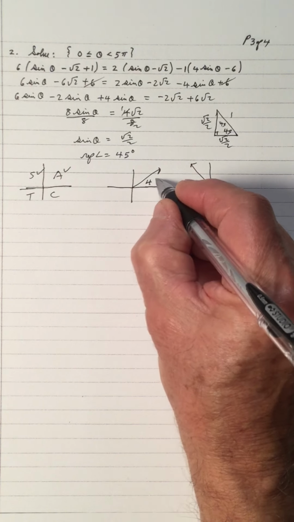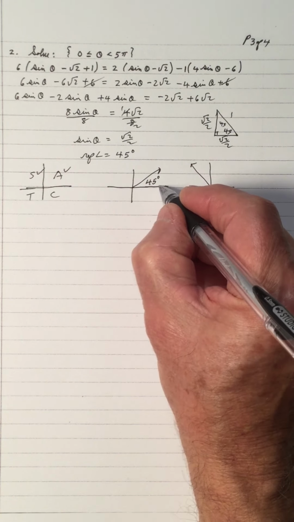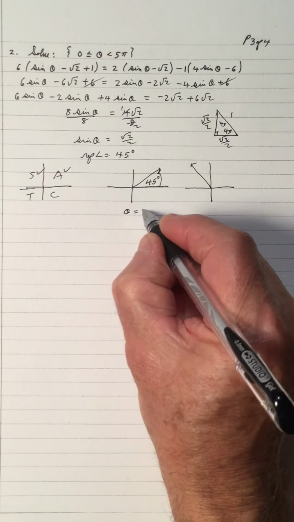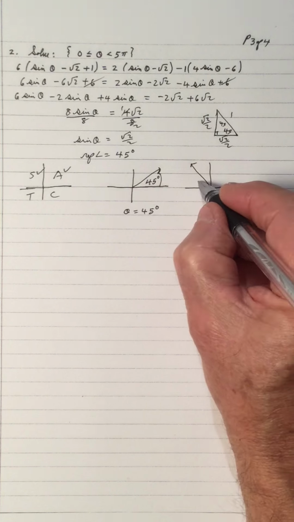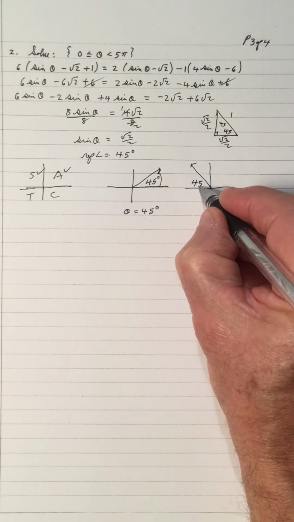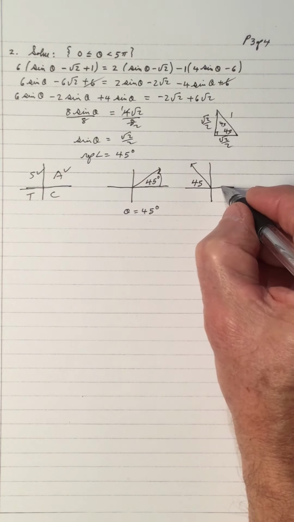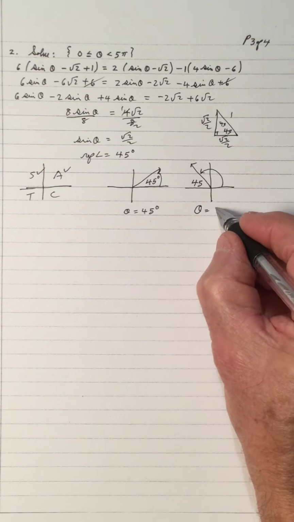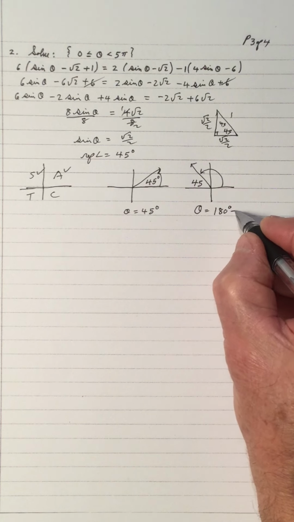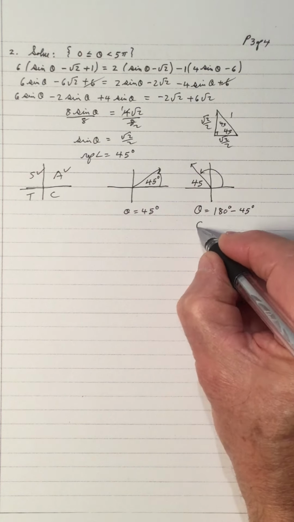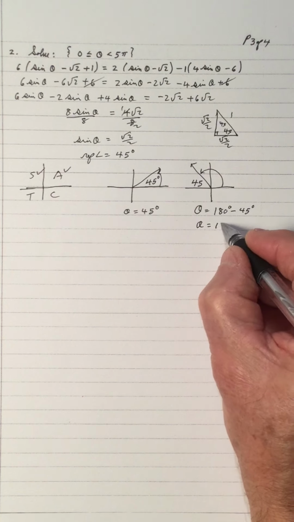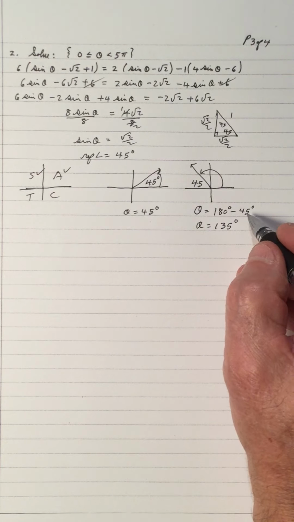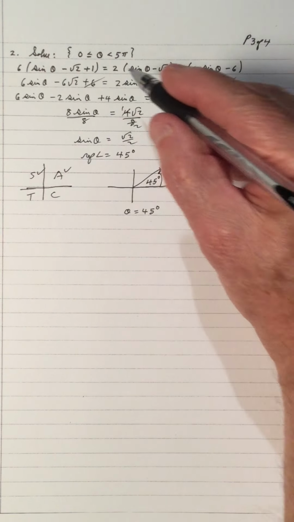Reference angle is 45. Reference angle is between the terminal arm and the x-axis. So in this quadrant, theta is 45. In this one, the reference angle is between the terminal arm and the x-axis, and the rotation is this one. So theta is 180 minus 45. So theta is equal to 135.